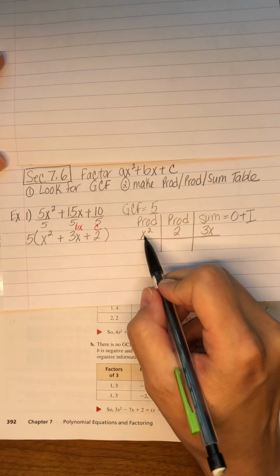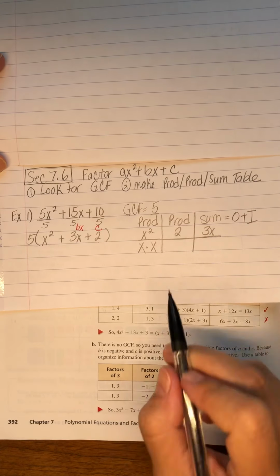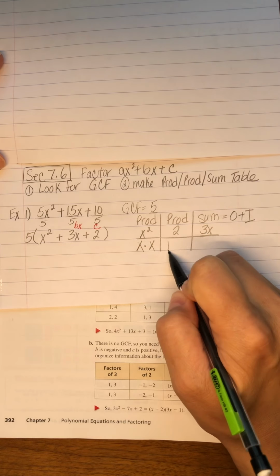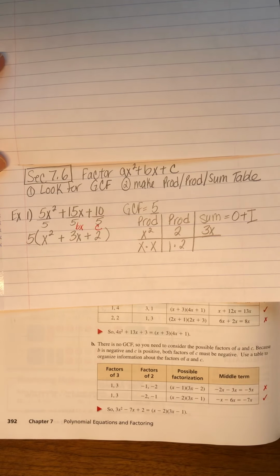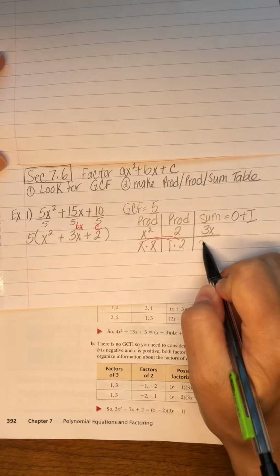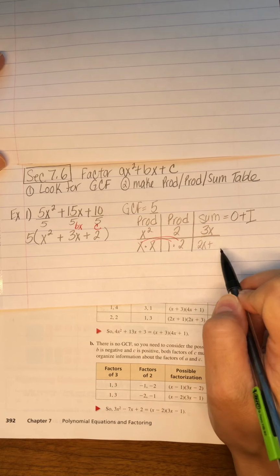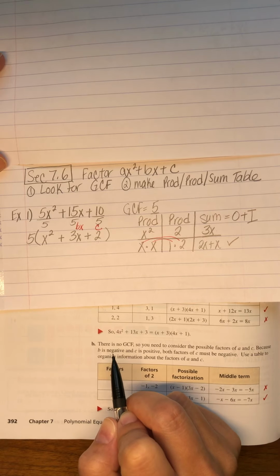All right, so we're going to break up x squared to be x times x. There's really only one way to get a product of 2. We need 1 times 2, and 1 plus 2 does add up to 3. So when I do my outers and my inners, this would be 2x plus 1x, or just x, which does equal 3x. So that does work out.